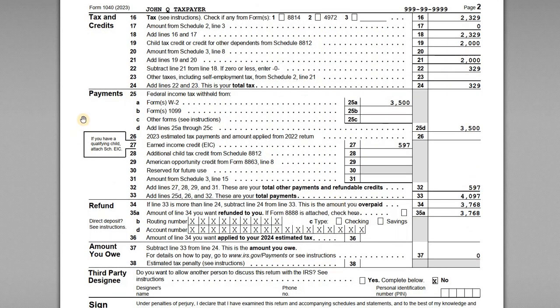So if we go back to page 2, in the payments section here, you can see line 27, we have earned income credit amounts, and there's where we enter the $597. So the $597 is included in the payments. That effectively increases his tax refund for the year. And so that's how John completes this worksheet.